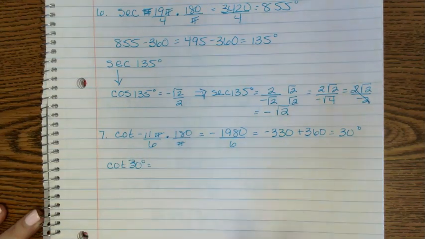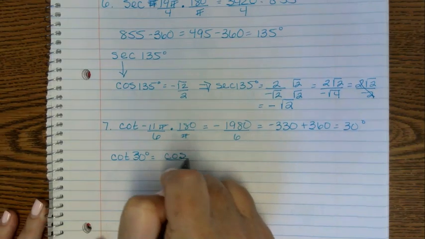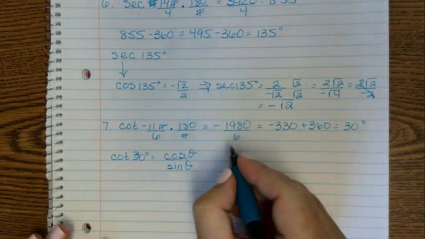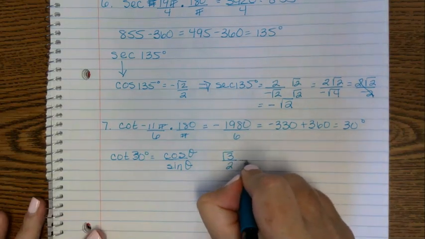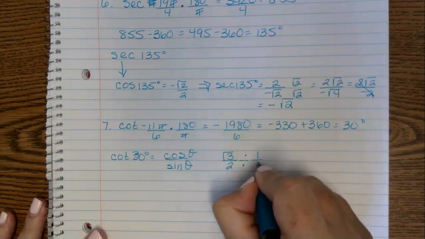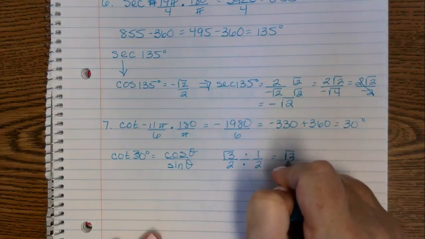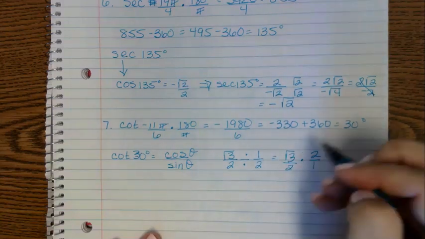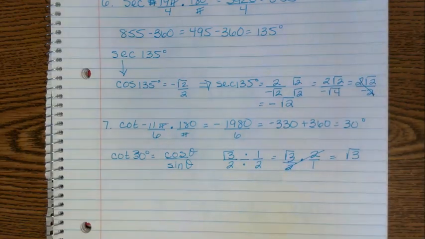degrees. Remember, cotangent is cosine divided by sine. So cosine of 30 is square root of 3 over 2 divided by 1/2. Keep, change, and flip. The 2's cancel, so my final answer is the square root of 3.